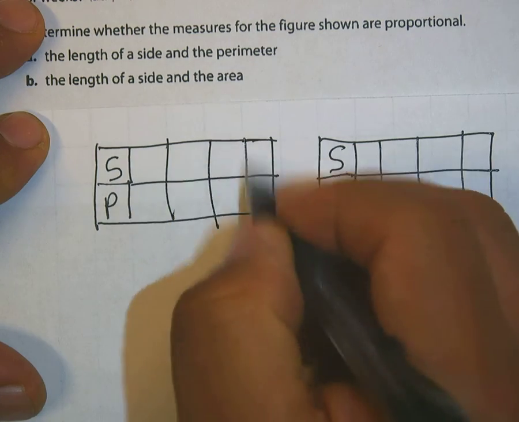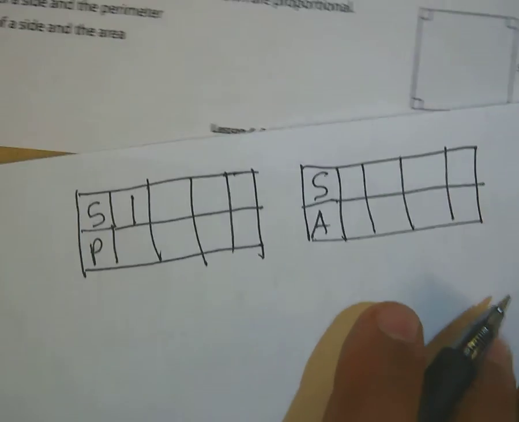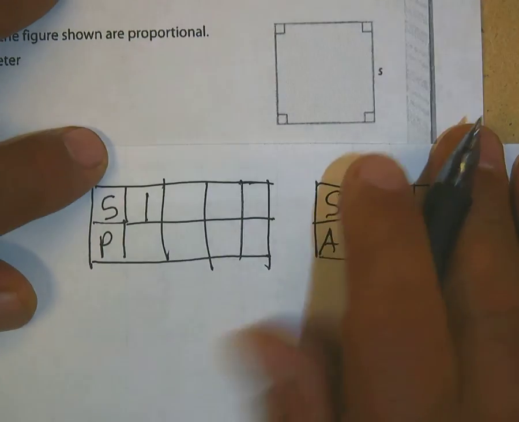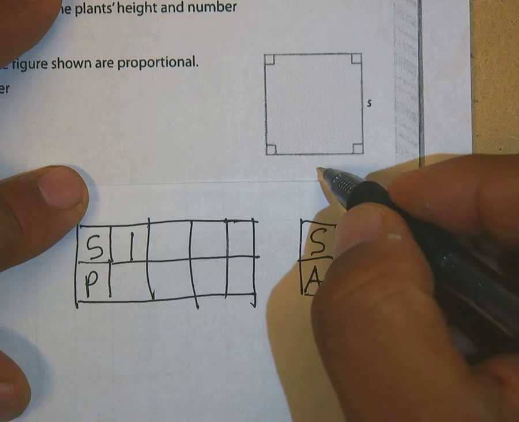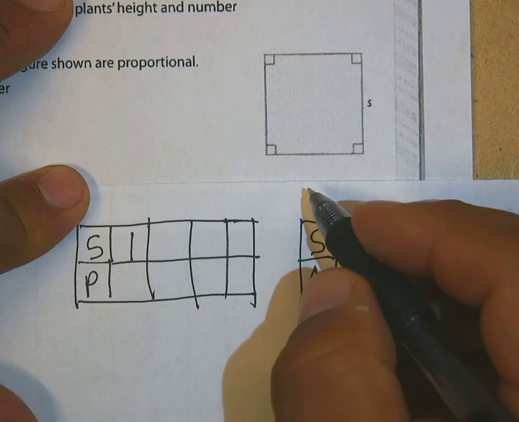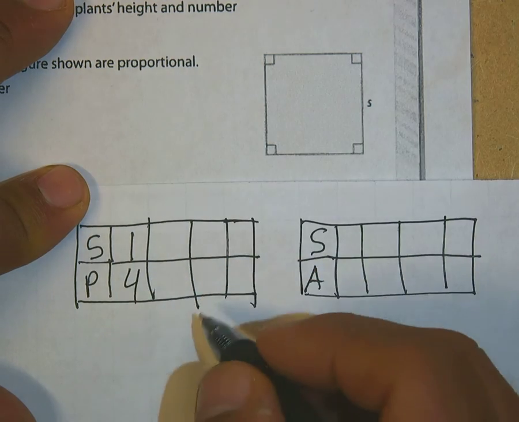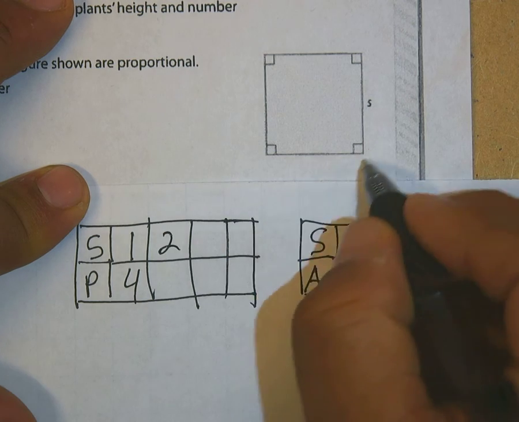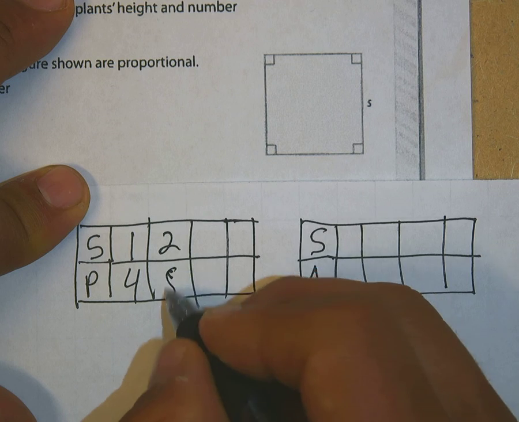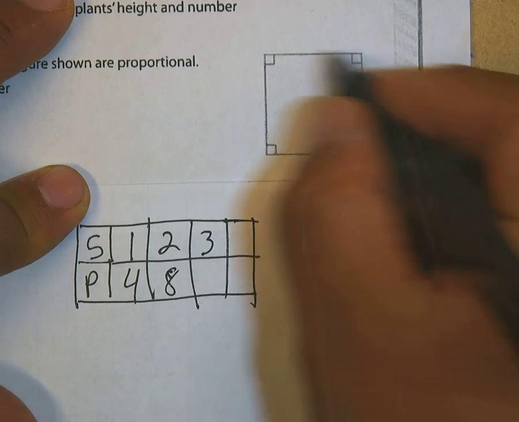So here we have, okay, the side. If you have a square and it measures 1, well, what's the perimeter? Well, the perimeter means I add all sides. So if this is 1, then 1, 2, 3, the perimeter is 4. If your side is 2, then your perimeter is what? 8. If your side is 3, that means each side is 3, 3, 6, 9, 12.